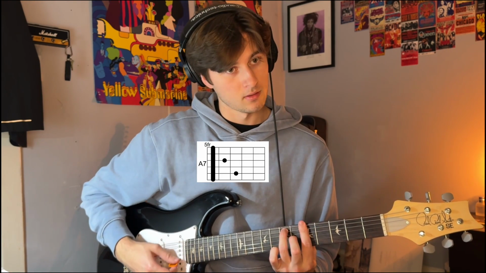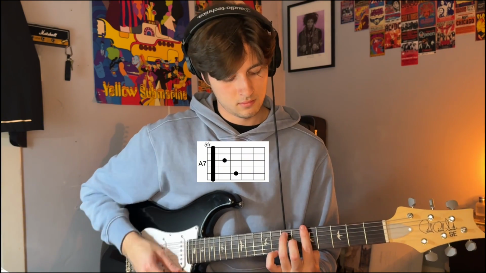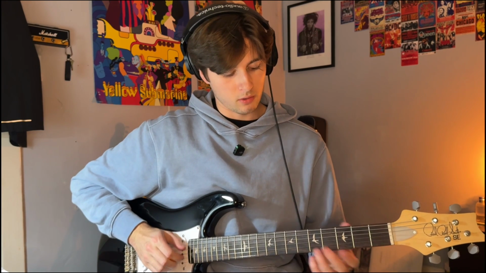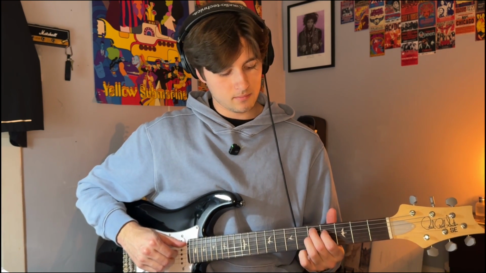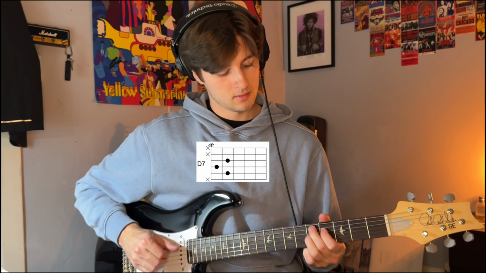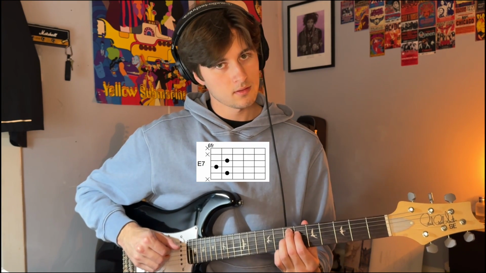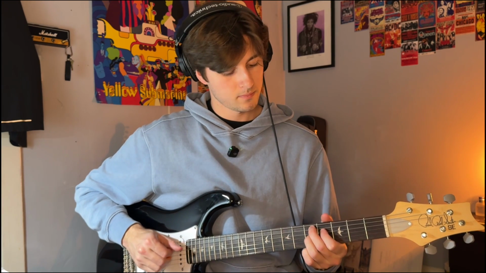That's that A dominant 7. So that would be our 1 chord. Now to go to our 4 chord, this very simple chord shape here, it's just 3 notes. That's our D7. Now we just move that exact same shape up 2 frets. It's our E7, back to D, back to that A dominant 7.